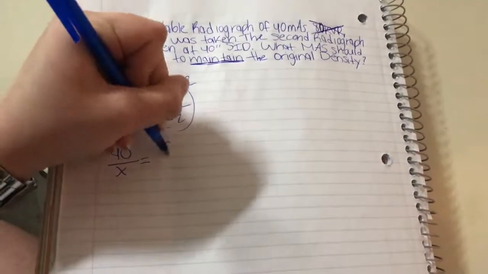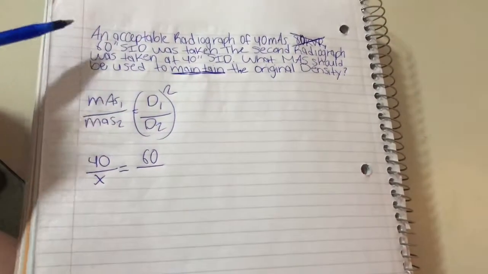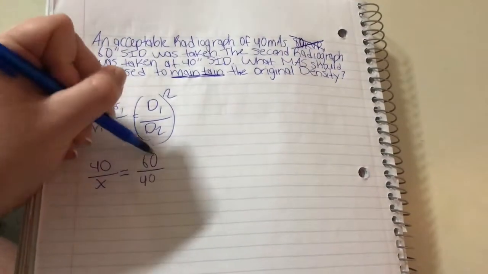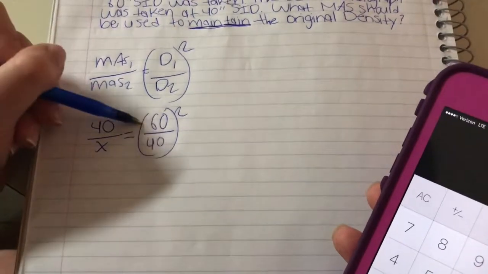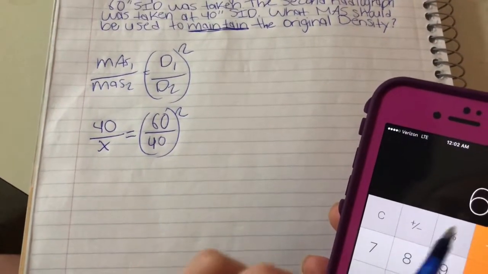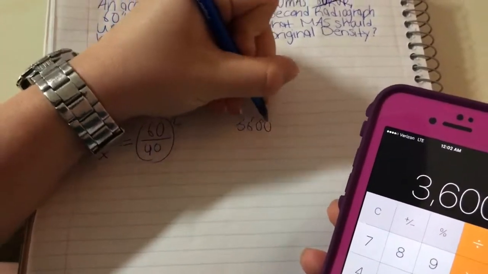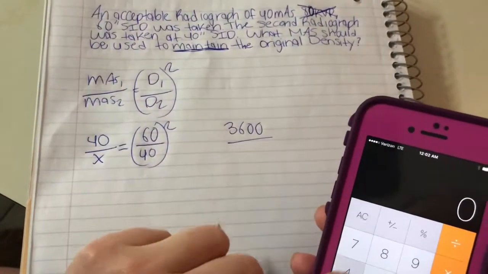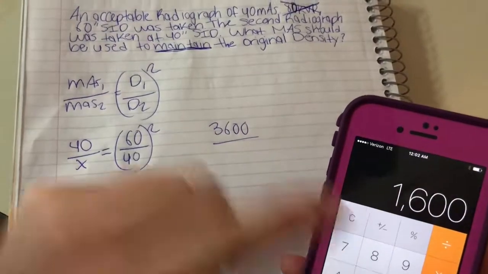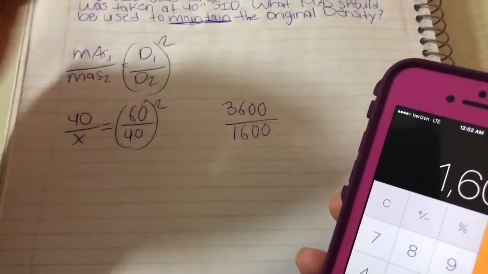The first distance is 60 inches. The second one is 40. So now we square this. 60 times 60 is 3,600 over 40 times 40, 1,600.